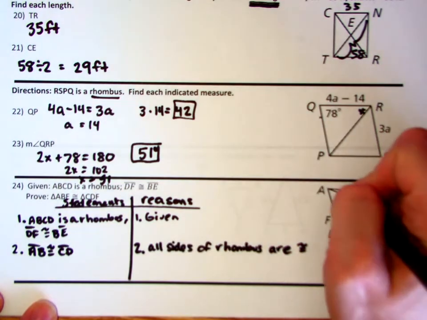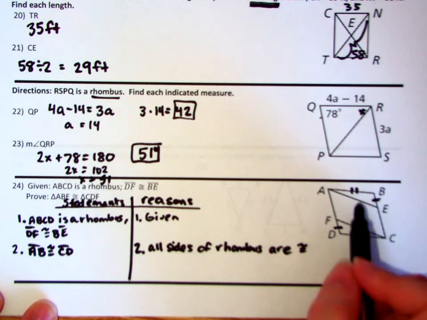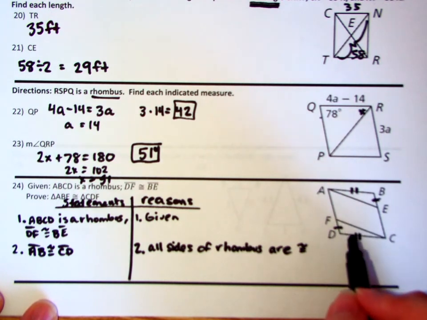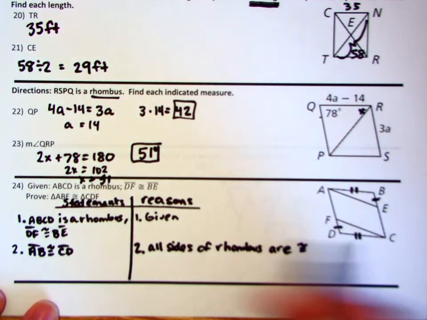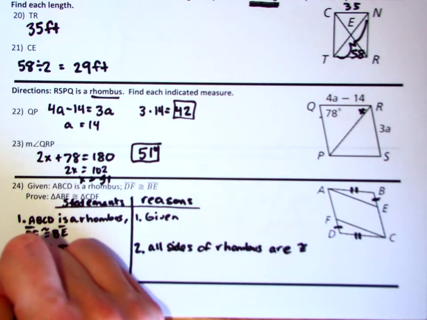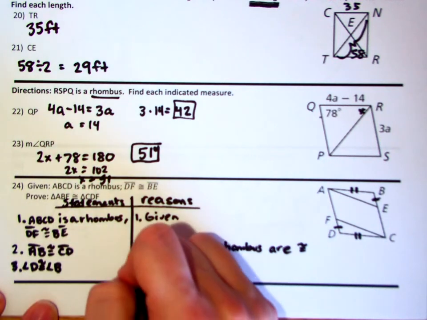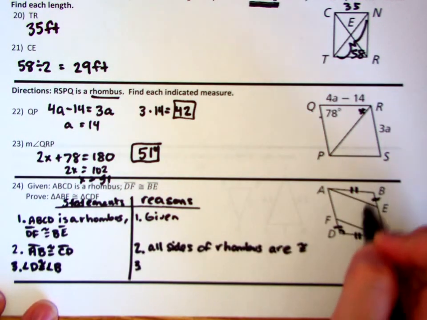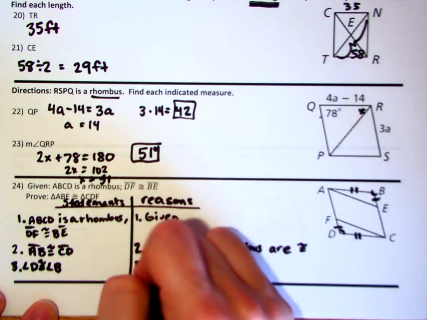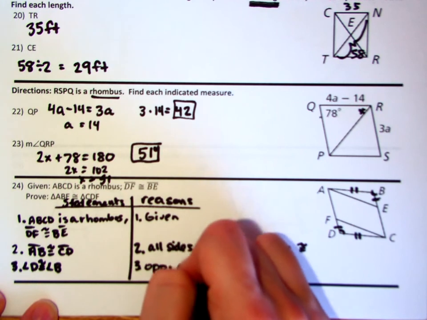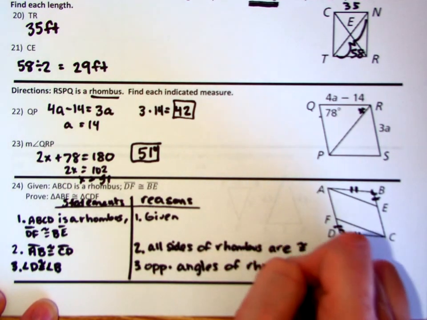So I now have that this is congruent to this. So I've got two things. There's not really a way for me to do the third side here, so I can't use side, side, side. But I can get the angle that's included in between them. So I can say that angle D is going to be congruent to angle B. And the reason that's going to be, right here, is that if it's a rhombus, then we have the property that says the opposite angles of a rhombus are congruent.